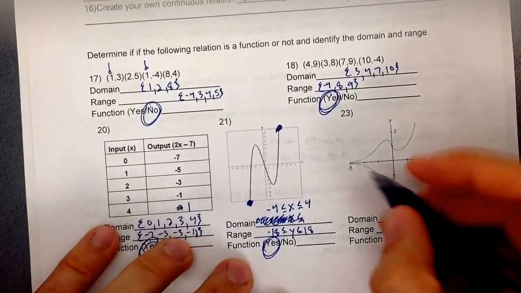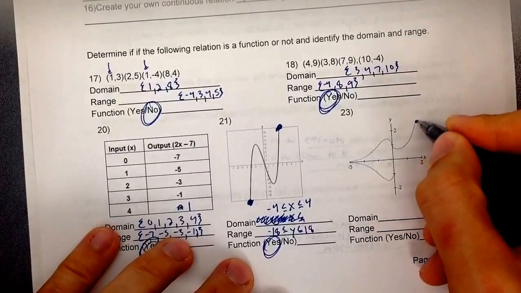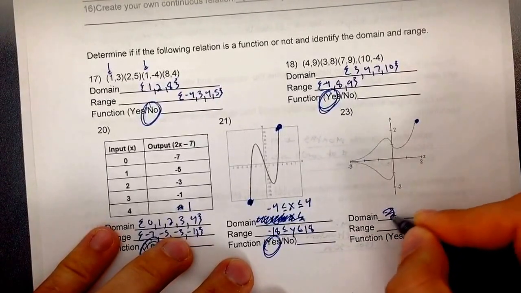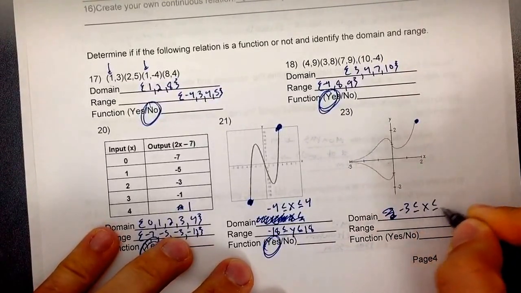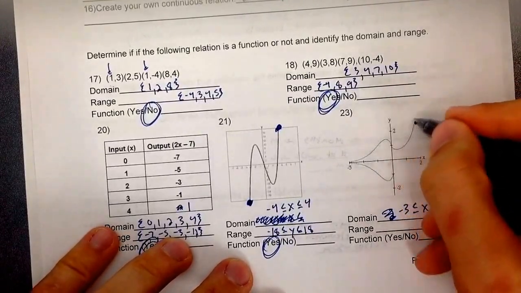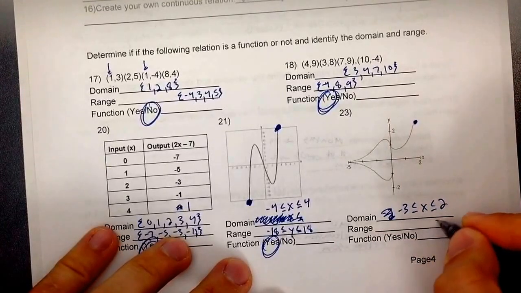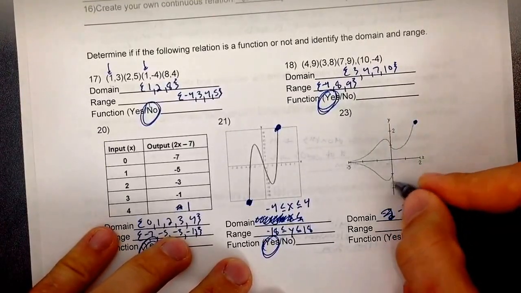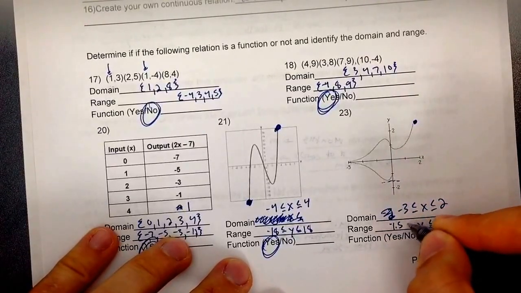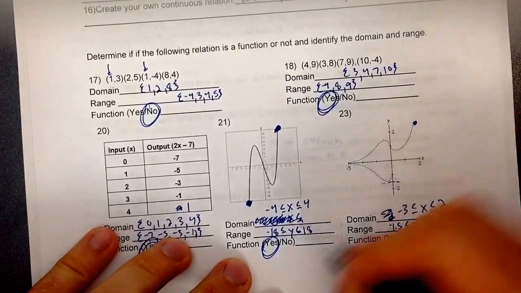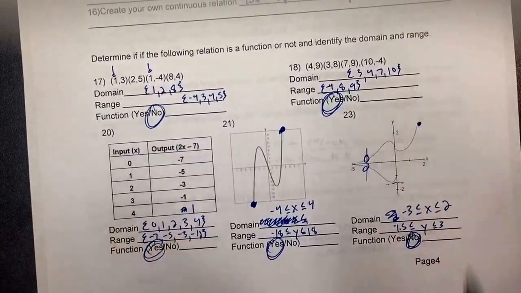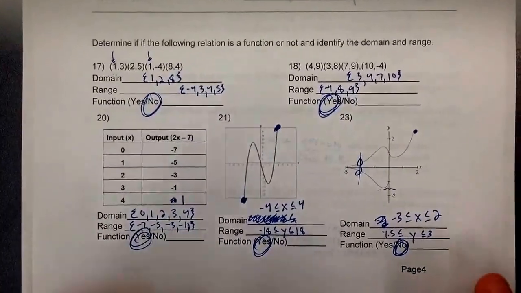This one, domain, I can be anywhere from -3. I'm going to stop this right here at +2. -3 to +2. All of those values are fine. My range is going to be right up here. I can be at, we'll call that +3. And I can go as low as, we'll guesstimate this at -1.5. Is it a function? No. Because example, at x equal -2, you have two choices for y. Since you have that choice, not a function.